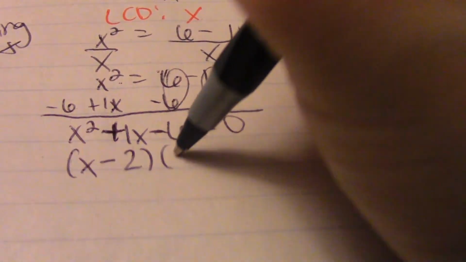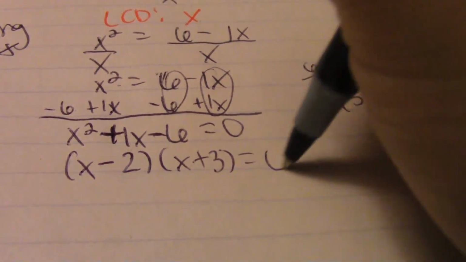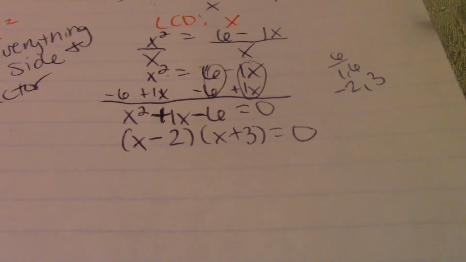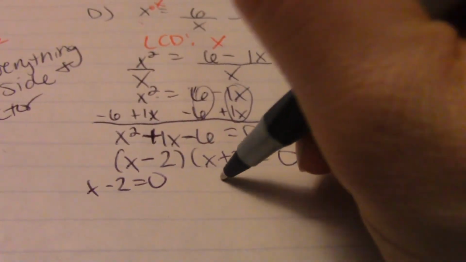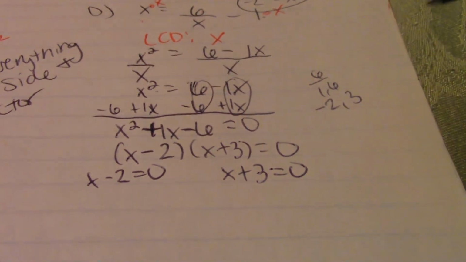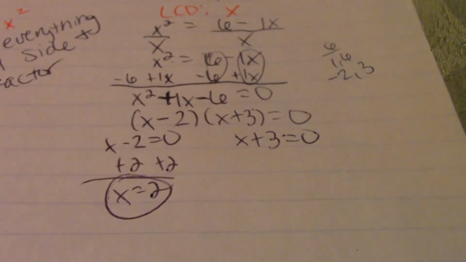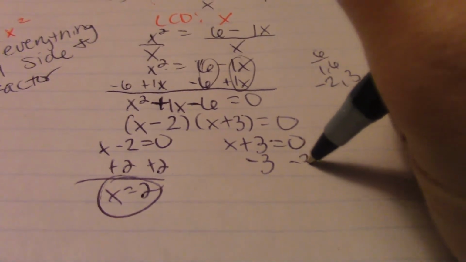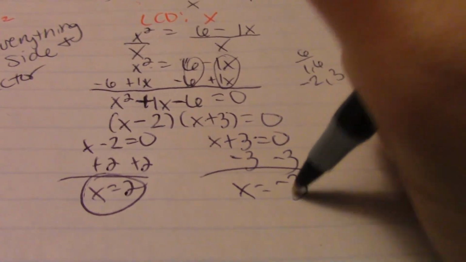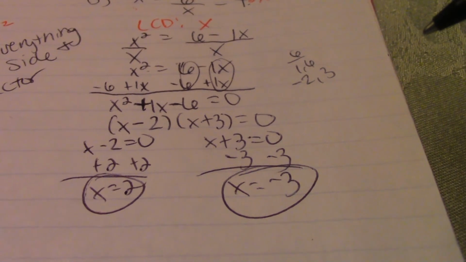So x minus 2 and x plus 3 equals 0. Set each piece equal to 0, so x minus 2 equals 0, and x plus 3 equals 0, and solve each one. So if I add my 2, x equals 2. Now if I subtract that 3, x equals negative 3. Try this one on your own.